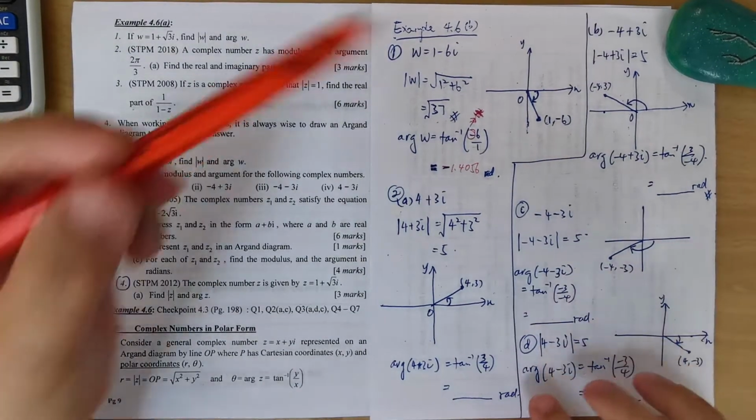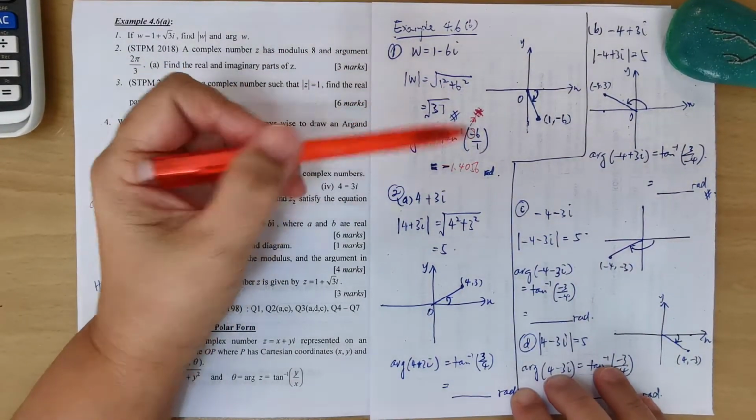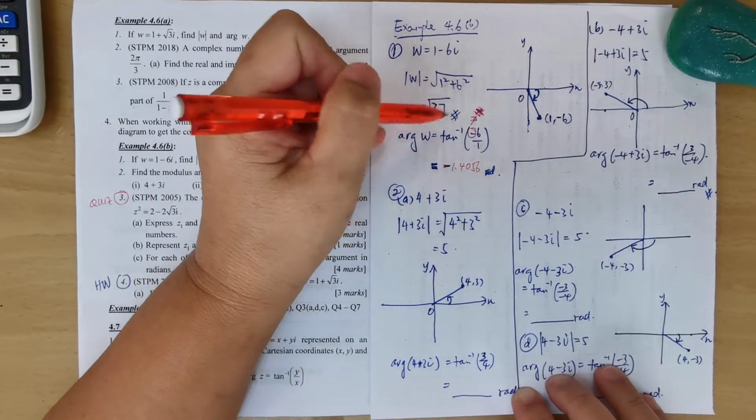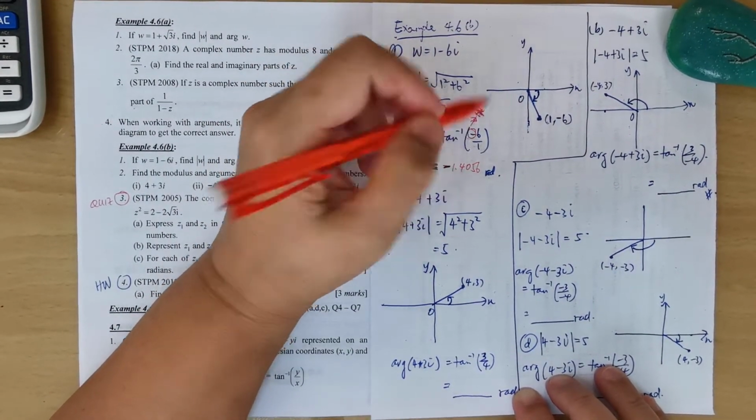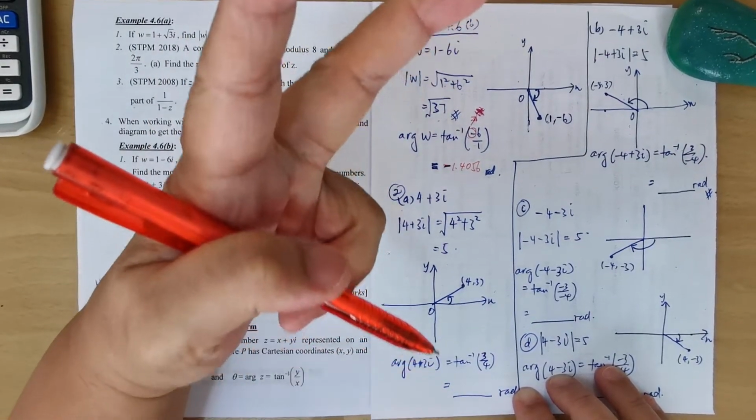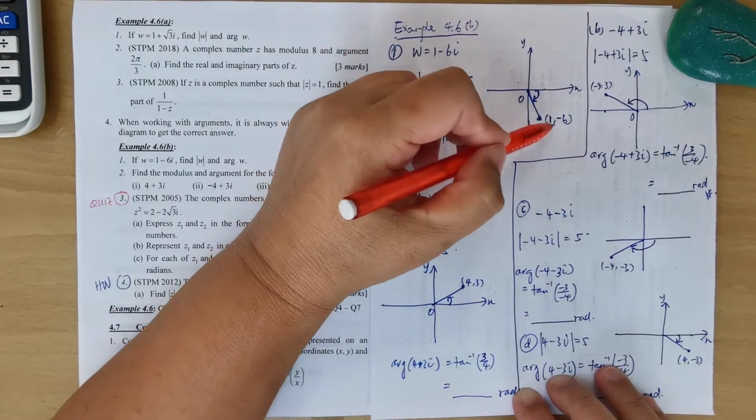So this is still okay. You don't see it yet, later I will tell you. You see, for tangent negative, you have 2 quadrants. Remember? For tangent negative, you have 2 quadrants: either the second quadrant or the fourth quadrant. Remember?